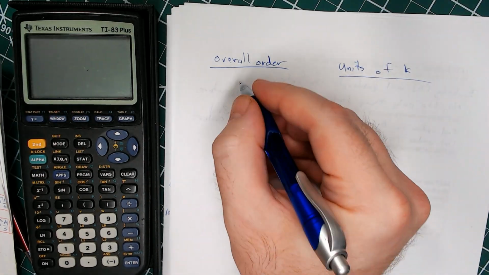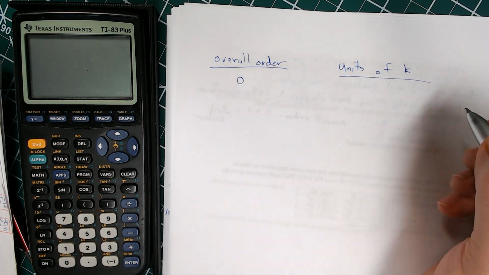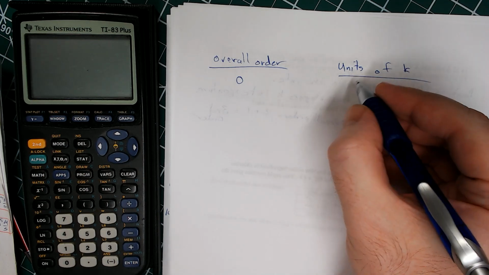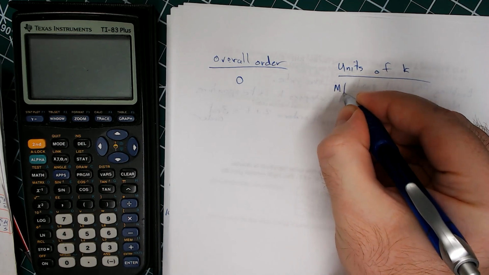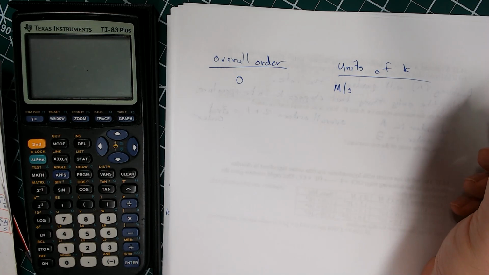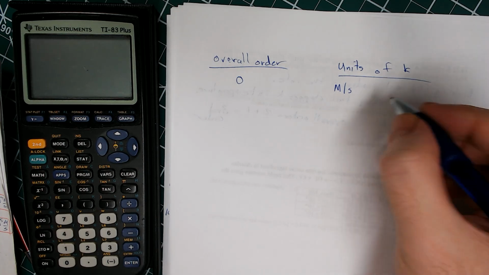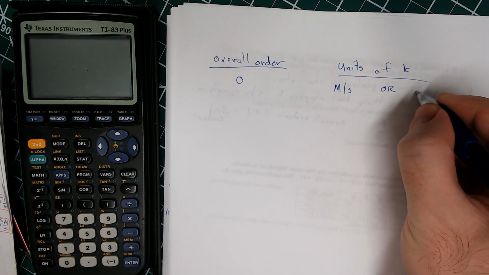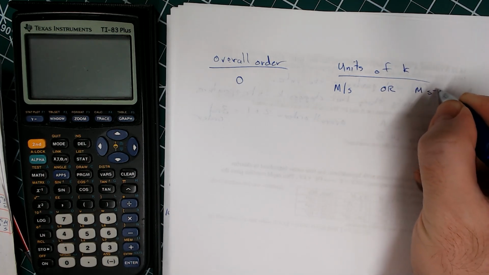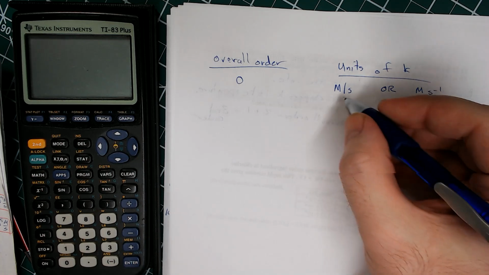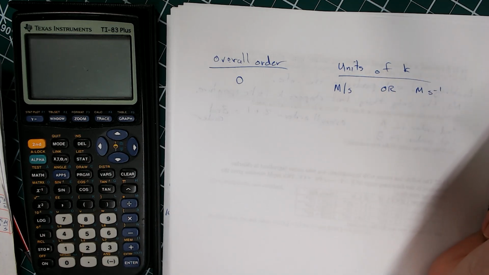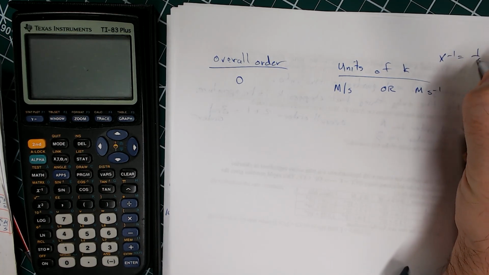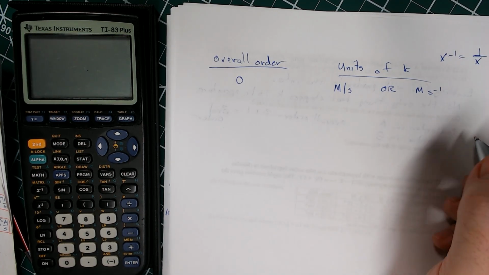All right. Well, it turns out it is possible to have something that is zero order overall. And if it's zero order overall, then the units of K are going to be equal to the units that we have for rate. So it'll be molar per second. Another way we could write that is molar and then seconds to the minus 1. Per second means seconds to the minus 1, just like x to the minus 1 is equal to 1 over x.